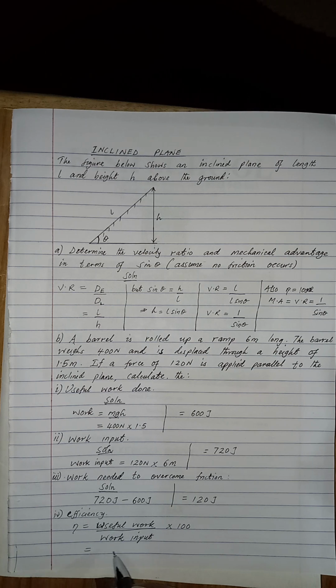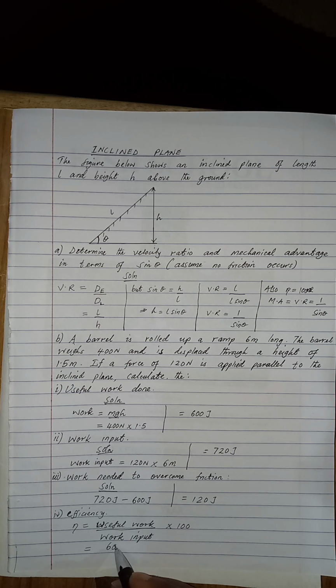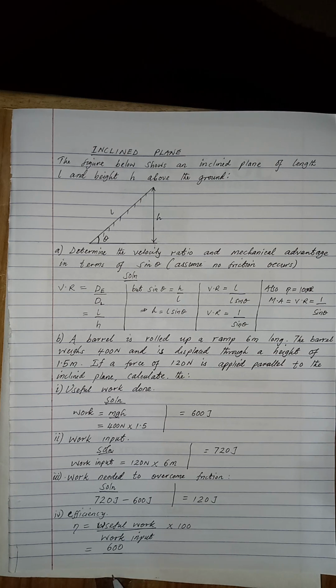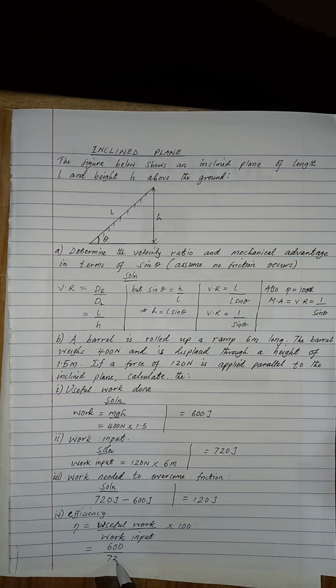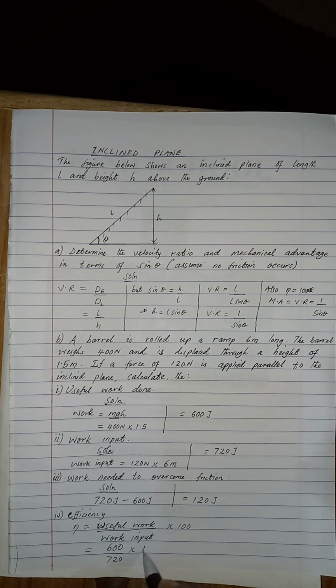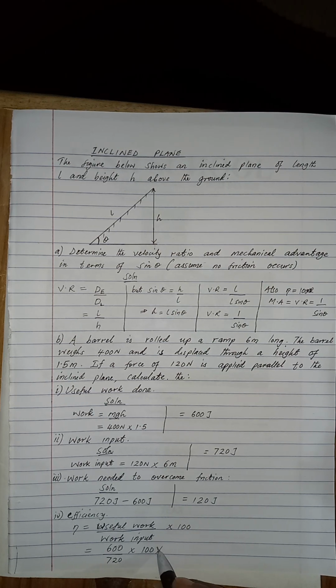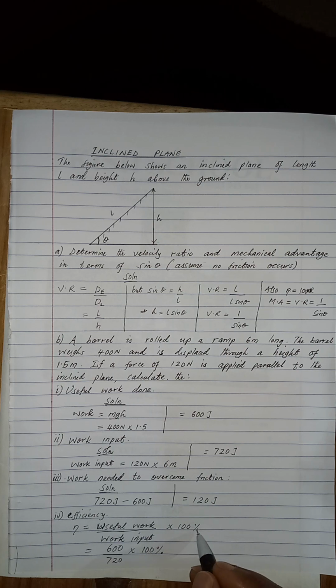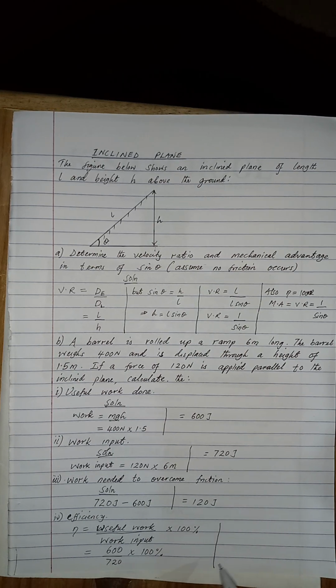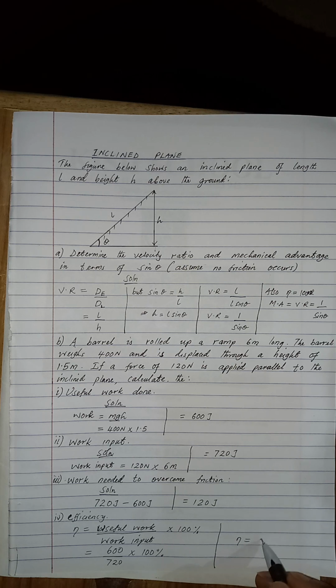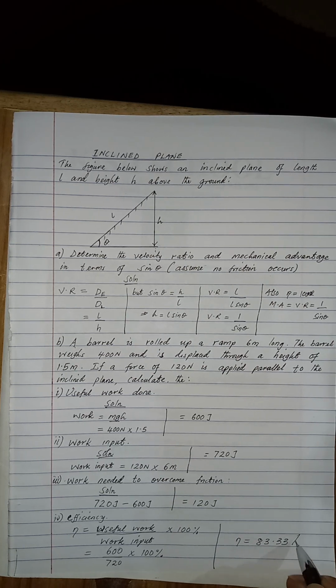So that will give us useful work, or the work output, 600, over work input, 720, times 100%. So our efficiency will be equal to 83.33%.